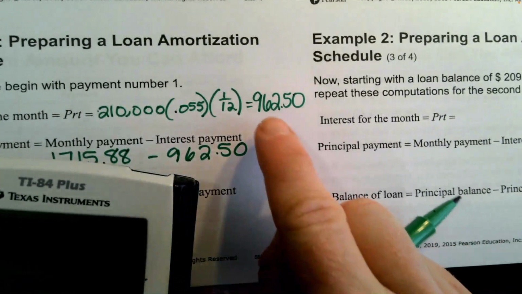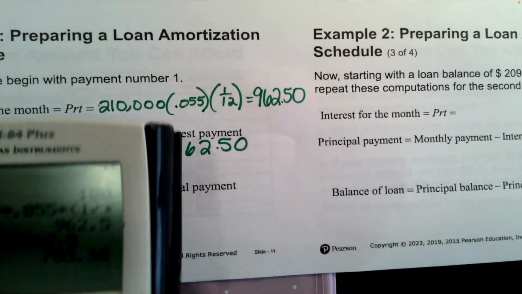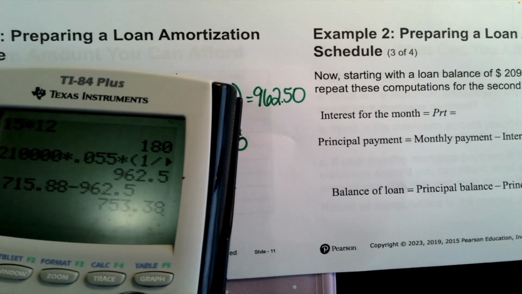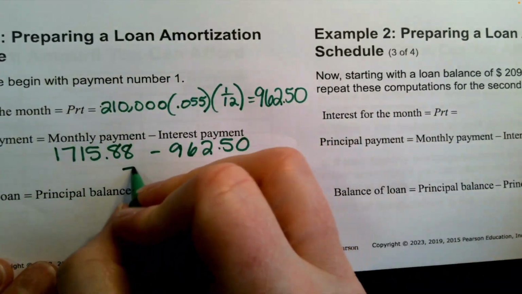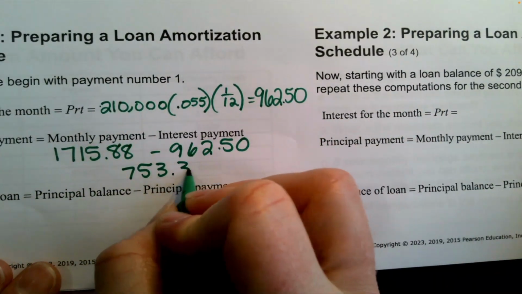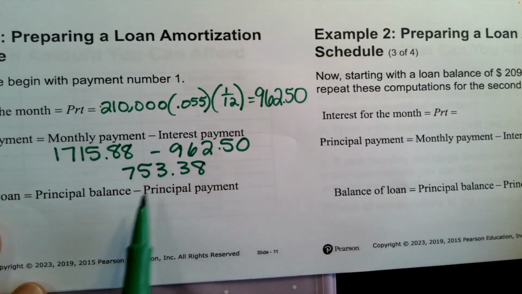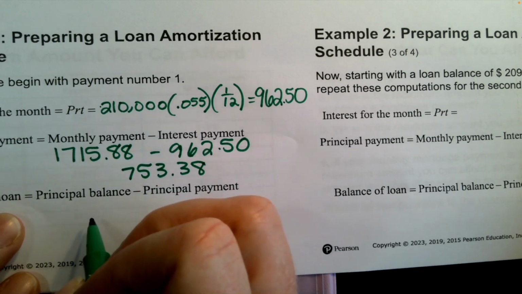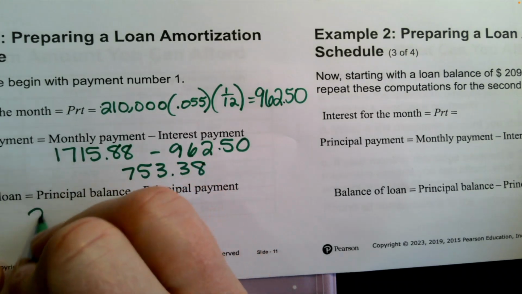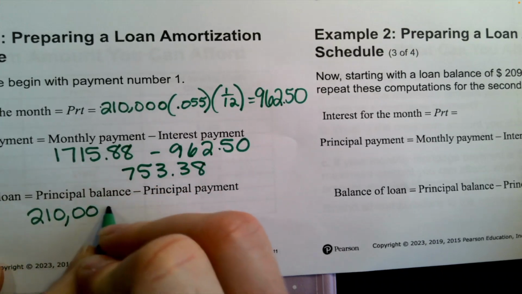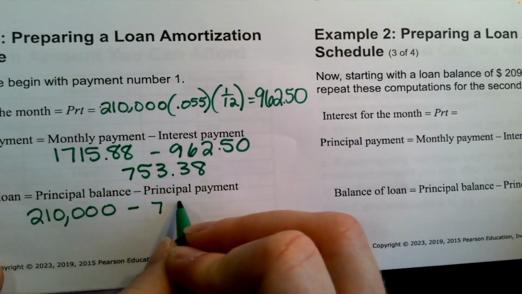Let's figure out principal: $753.38. That's the only amount going toward the principal. Then we need to do the balance of our loan: $210,000 minus your principal payment.